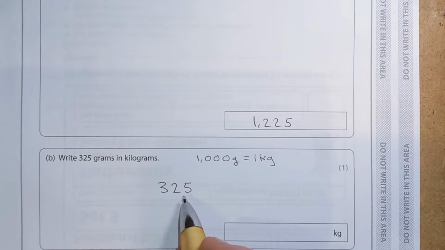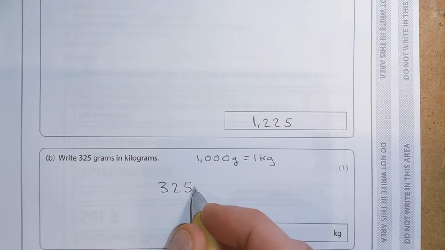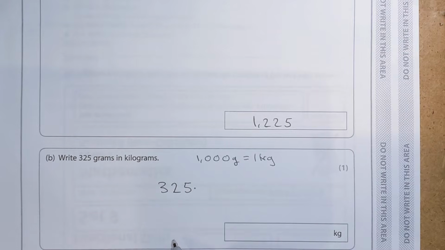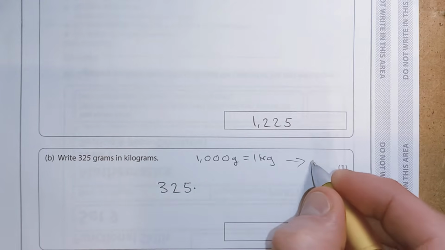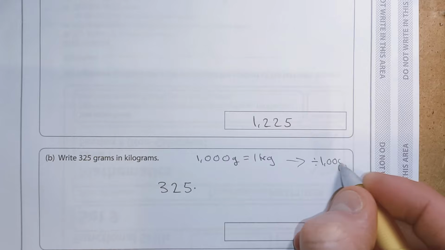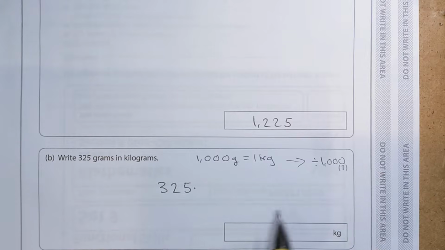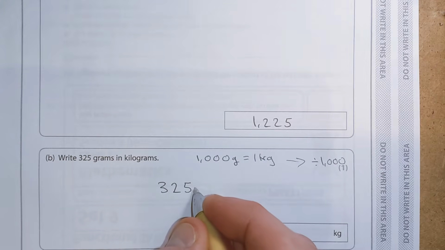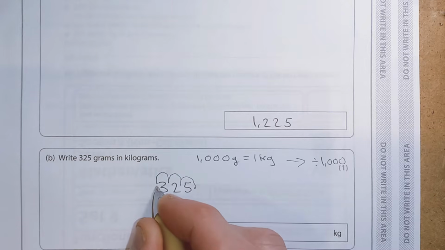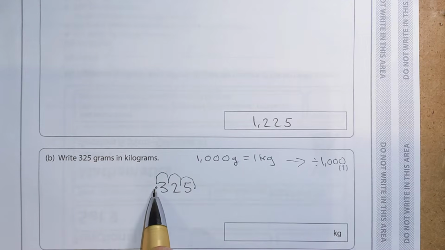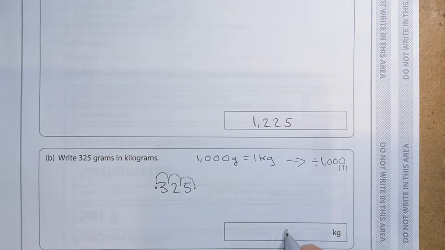So we think, where would the decimal point be? Well, this is a whole number, so we've got an invisible decimal point here, really. Because we're going to be dividing by 1,000, and we've got 3 zeros with 1,000, we're going to move the decimal point 1, 2, 3 places and put the decimal point here. So in other words, our answer is 0.325 kilograms.